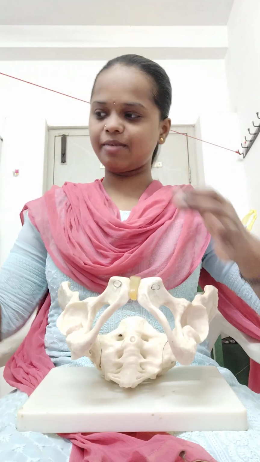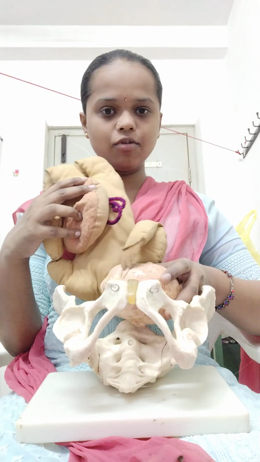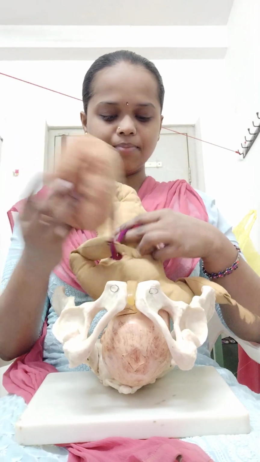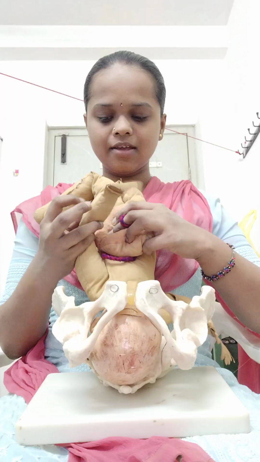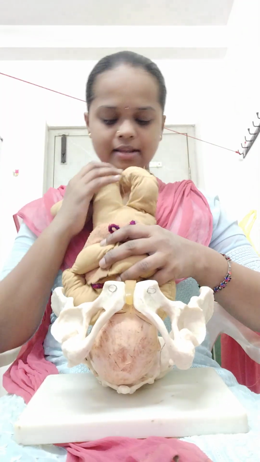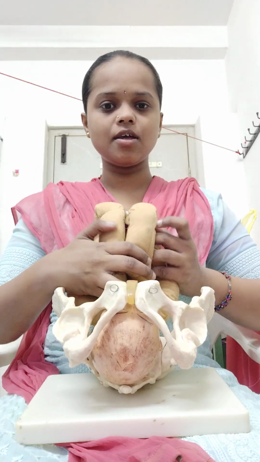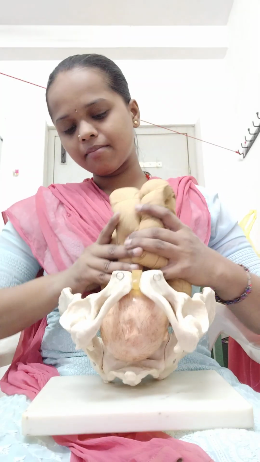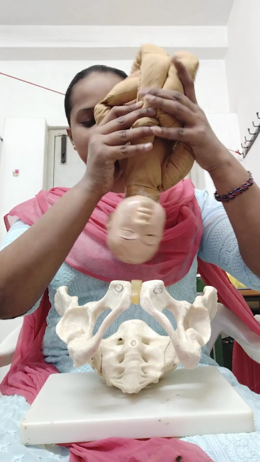So today let us study about mechanism of labor. Right? This is the pelvis and I want a baby. So when they give you the baby, first keep the placenta in the abdomen. Then we want universal flexion attitude. So flex both the hands and then flex both the lower limb, right? So this is universal flexion attitude.